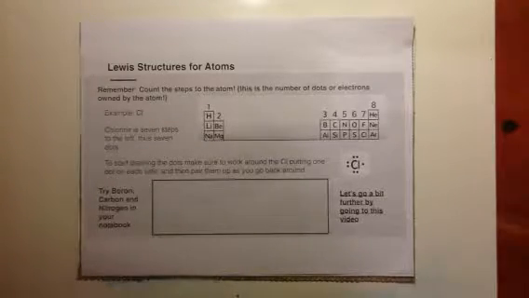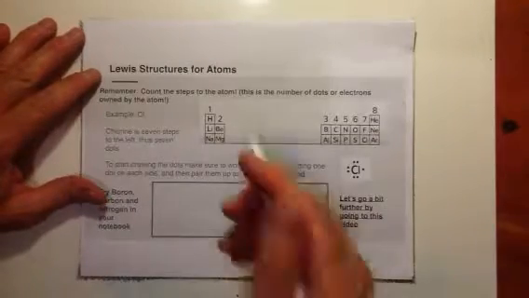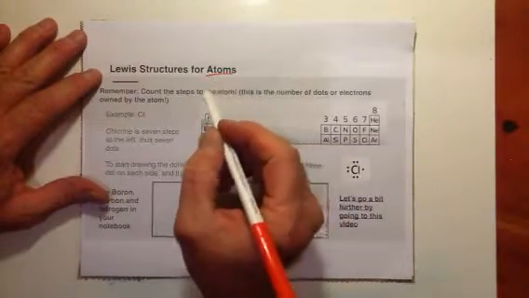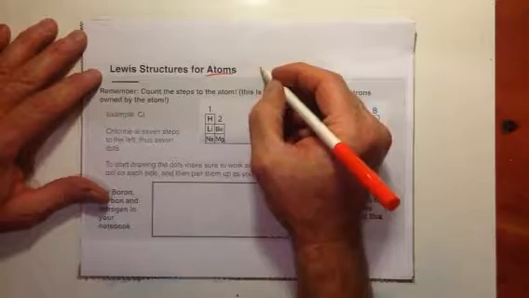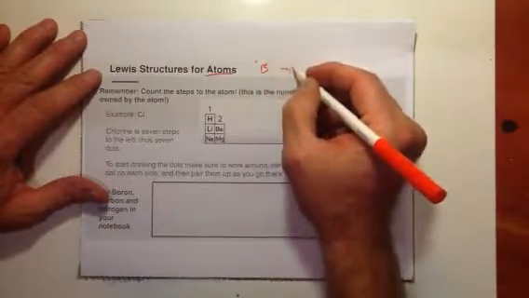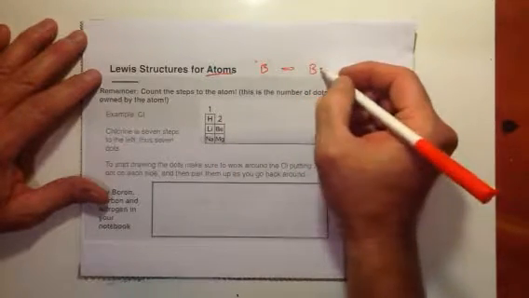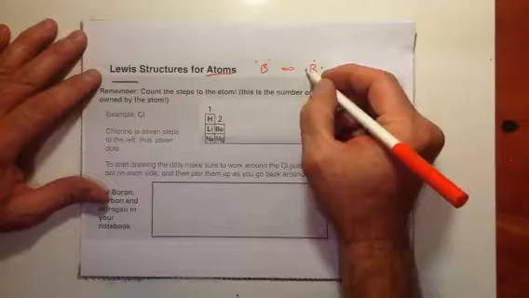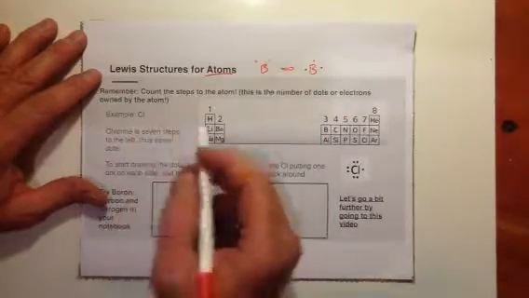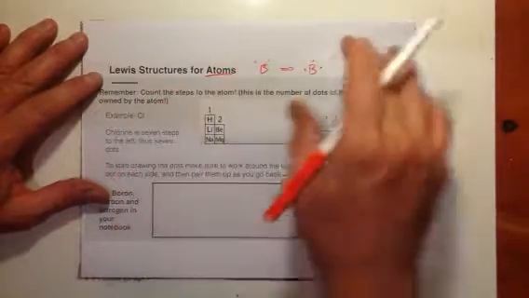Alright, this is just a short video on how to draw Lewis structures for molecules. We start with a discussion of Lewis structures for atoms. By that I mean we have some atom, let's say boron, and we're adding the valence electrons. We have to know how many dots to put around it. This is our starting point for the discussion of Lewis structures for molecules.